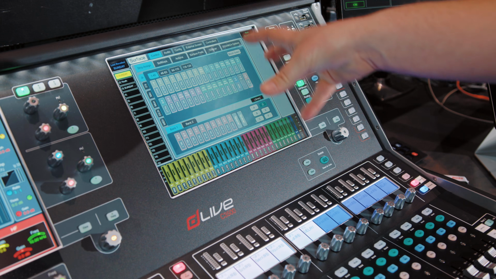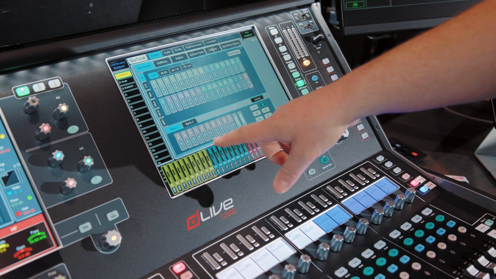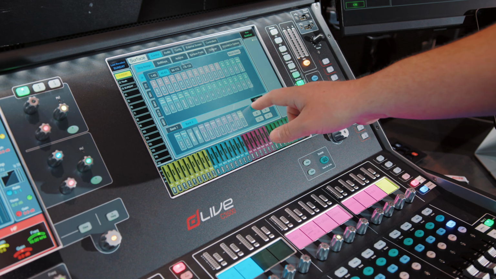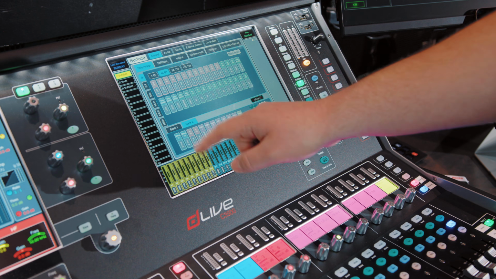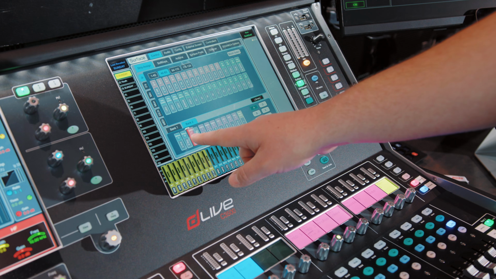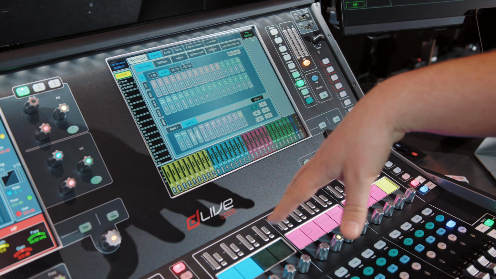Going down to surface is one of the more useful tabs. This is where we can do strip assignments. These are our fader banks 1 and 2. We can select a bank and a layer, and we can just drag and drop channels right onto our faders. You drag those up and out to remove them, and then you can just tap and hold and swap faders as well if you want to rearrange and move things around on the console.